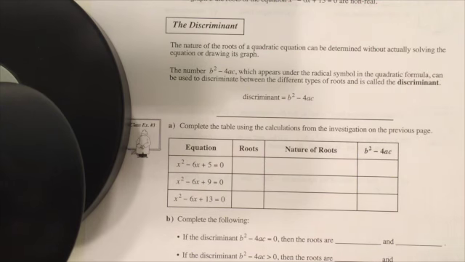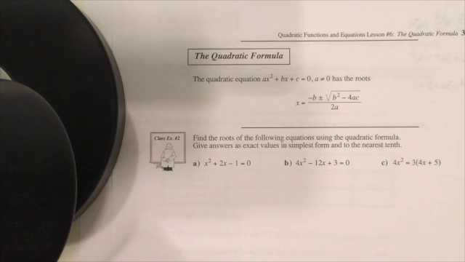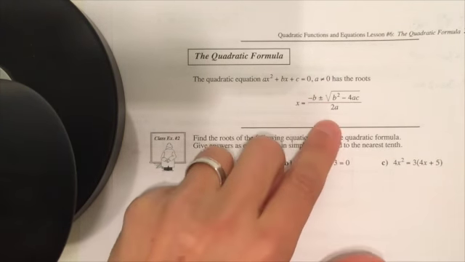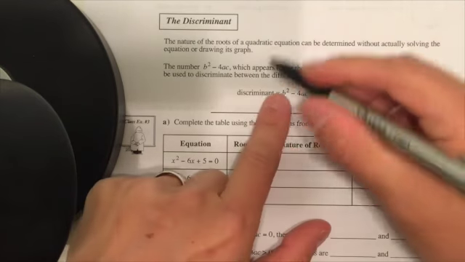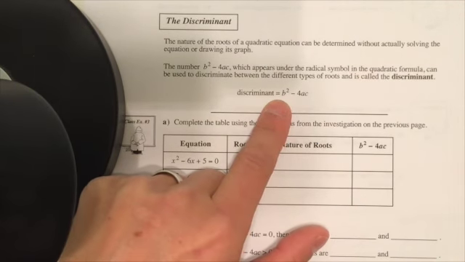So if you remember what your quadratic equation looks like, which you should all remember forever, your quadratic equation looks like this, right? Okay, so your quadratic equation looks like this. Now, this is the discriminant.